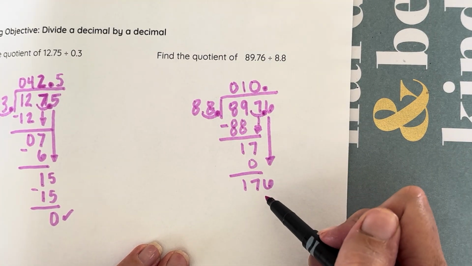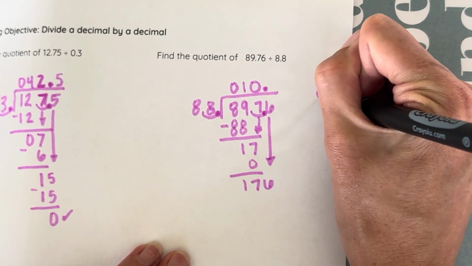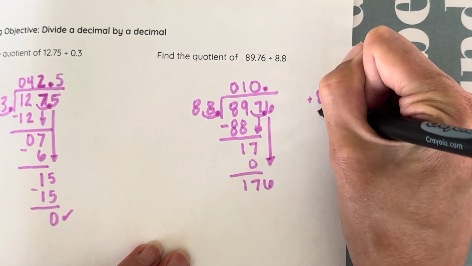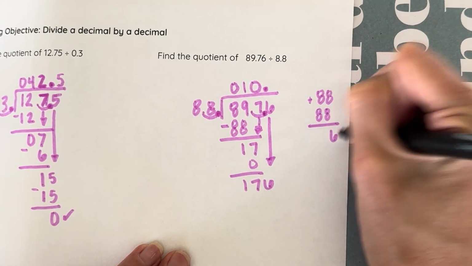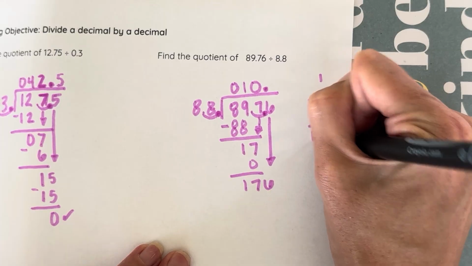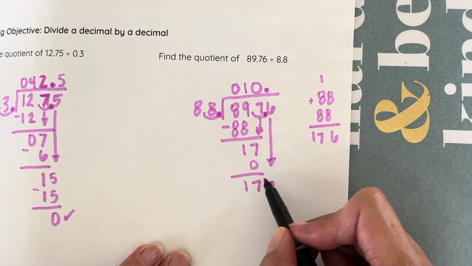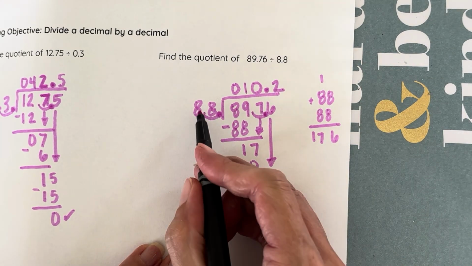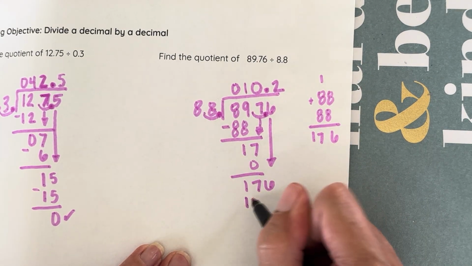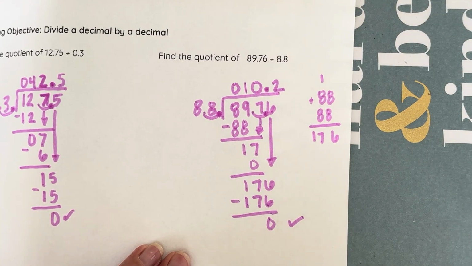88 goes into 176. I'm not sure how many times, so I'm going to go over and do my running total on the side. 88 plus 88, lots of 8s. 8 plus 8 is 16. Carry my 1. How convenient, I already got 176. So it went in 2 times. 88 times 2 was 176. Subtract, and I'm done. That's all there is to it.